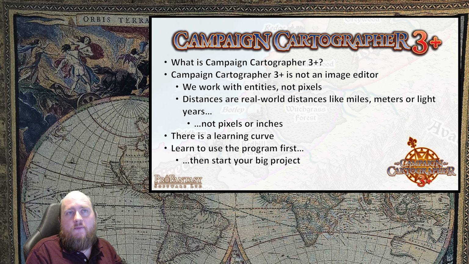So please sit down, make some tutorial maps, get comfortable with the program before you jump to your own big project. That will make things much easier for you, and it's the recommended way of starting out with Campaign Cartographer 3 Plus.